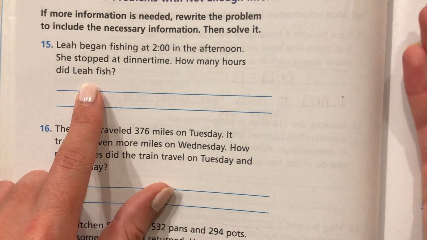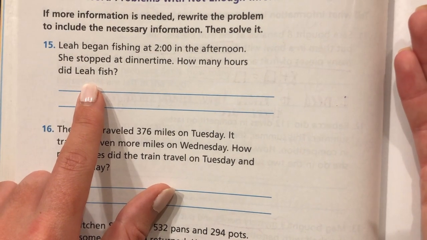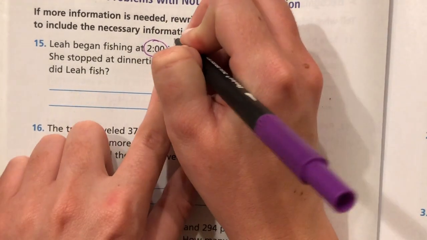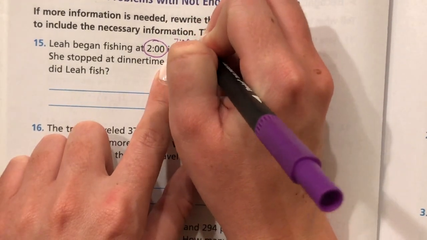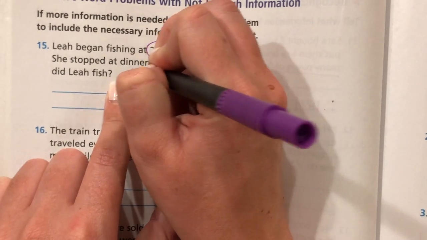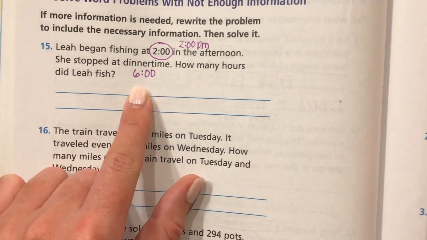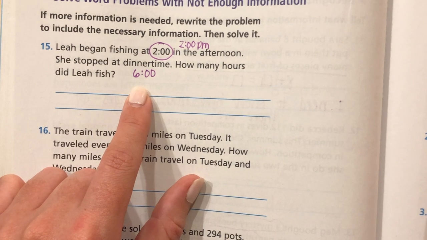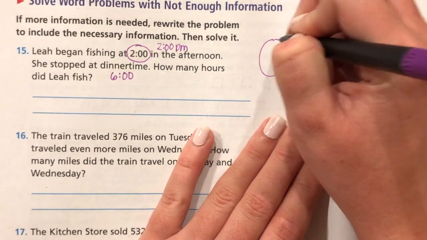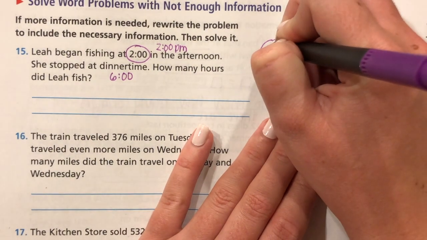So if we want to figure out how many hours she has fished for, she started at 2 in the afternoon, so 2 o'clock p.m. And let's say dinner time is at 6 o'clock. We don't know exactly when her dinner time is, but let's say it's 6 o'clock. If I draw a clock, my clock is a little funky.